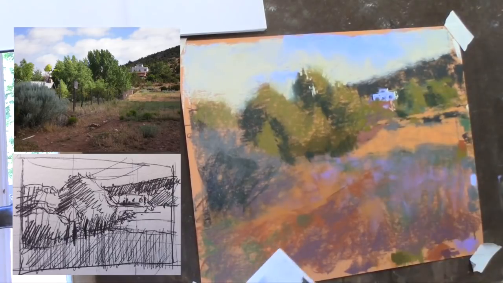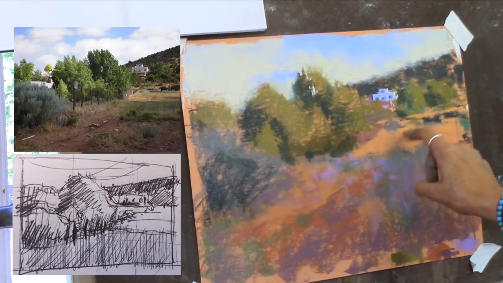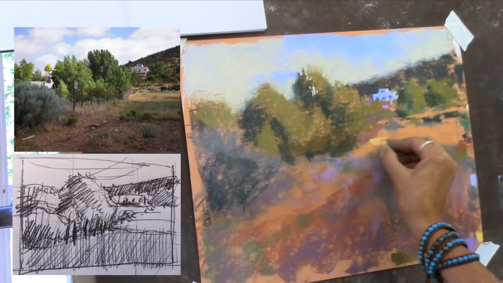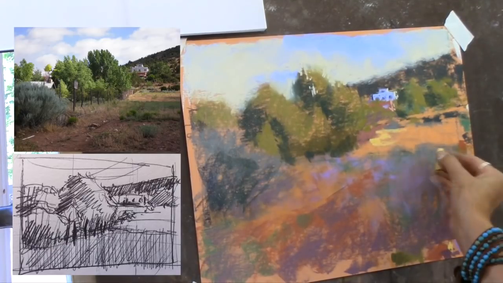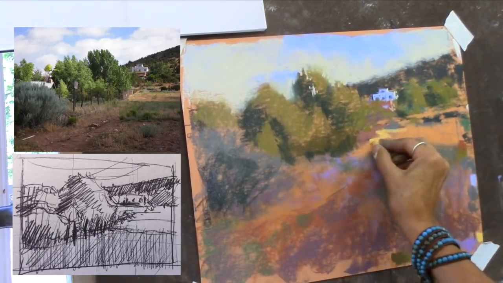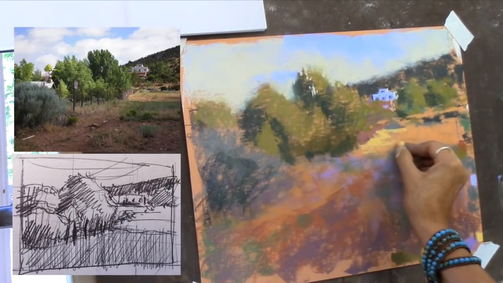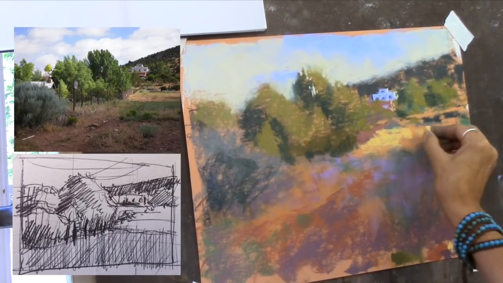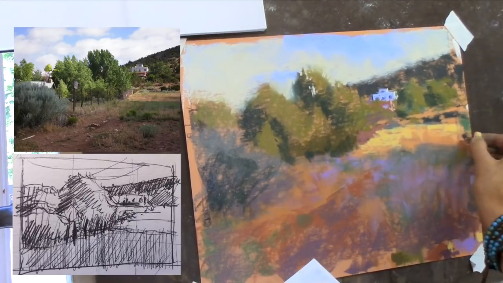Okay, so now I want to readdress this shape. And how light do I want that? I think I want it lighter. So I'm going to grab something lighter and something more yellow. Really pick up that kind of warmer tone. Just drag that over what I've already got.